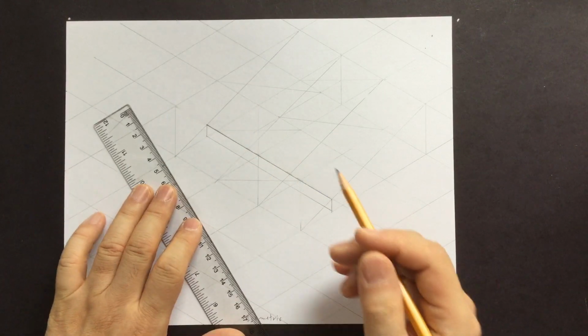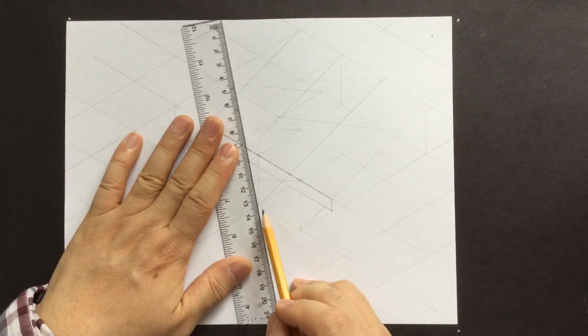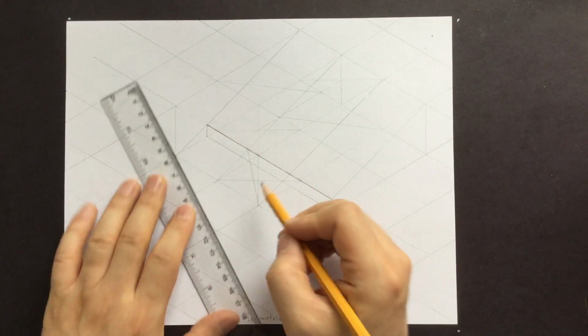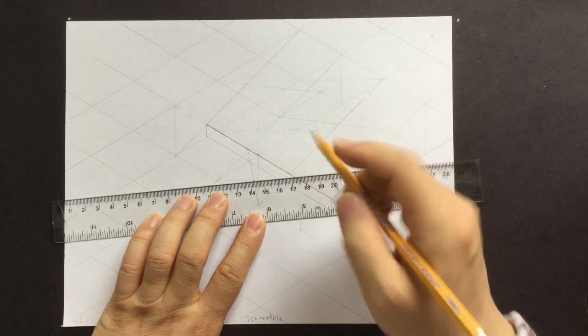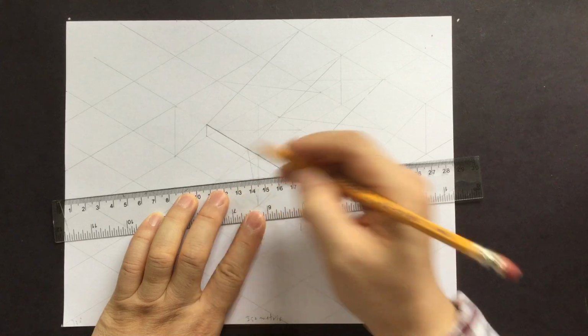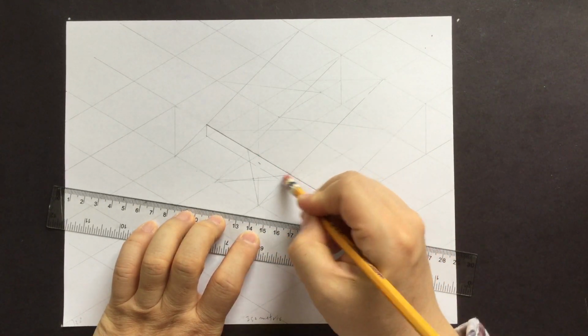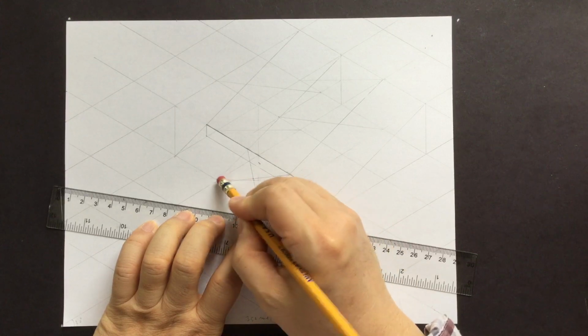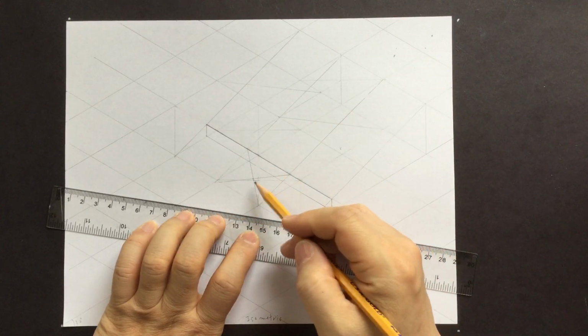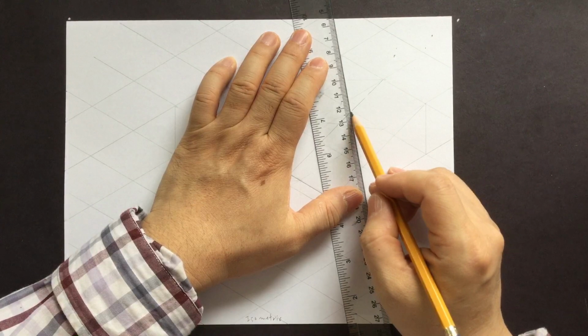So that's, oops, I made a wrong line, sorry. So that's the center. No, supposed to be that one. Sorry about that. My mistake. Okay. So using that line, we establish the center line again here.